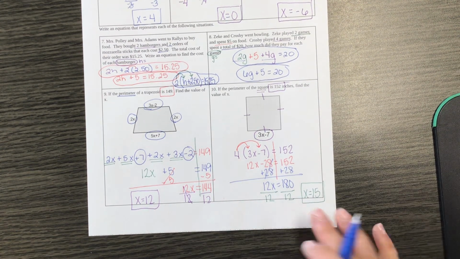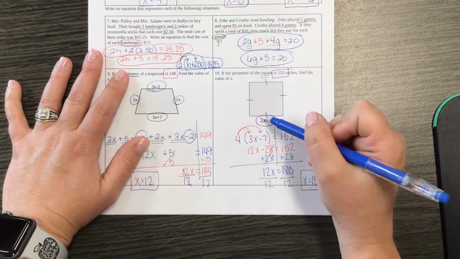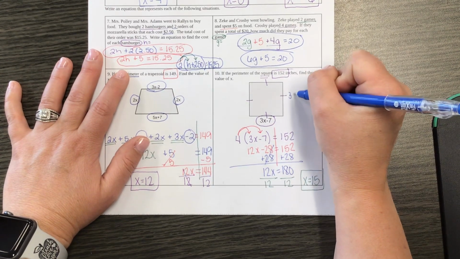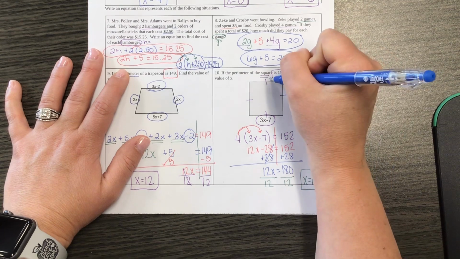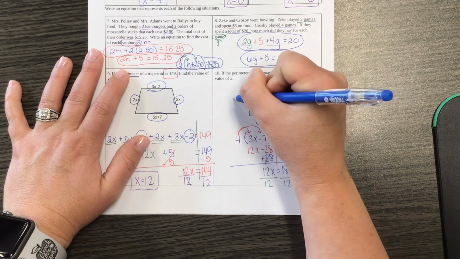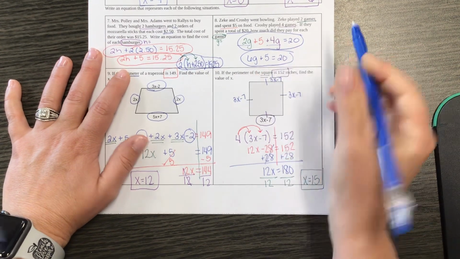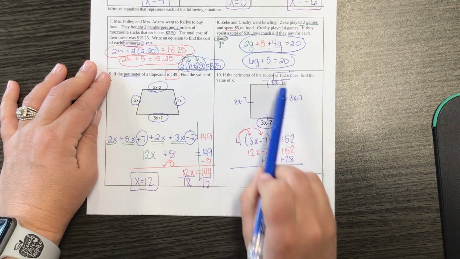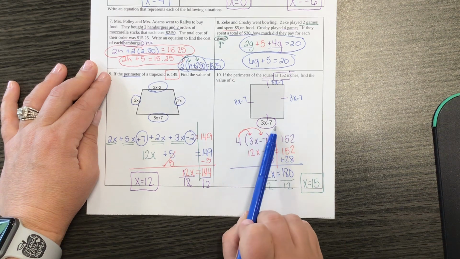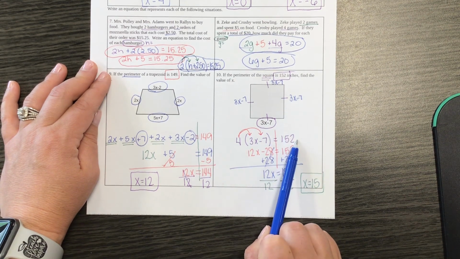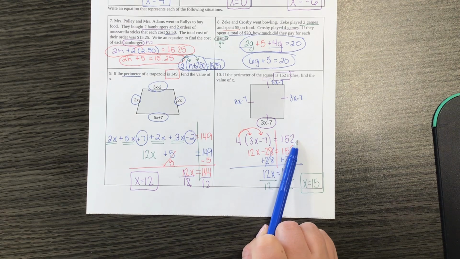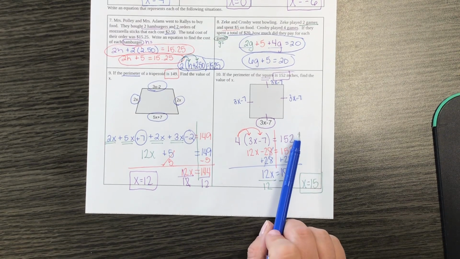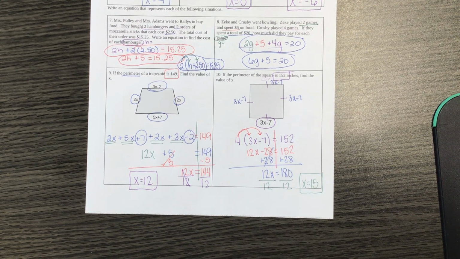Real quick note before we sign off. If you looked at this problem and said, I know that this side is 3x minus 7, and this side is 3x minus 7, and this side is 3x minus 7, and I want to write it out like I did this one, 3x minus 7 plus 3x minus 7 plus 3x minus 7 plus 3x minus 7 equals 152, and then solve by combining like terms, you would have gotten the exact same answer, and either way is acceptable in Algebra 1.